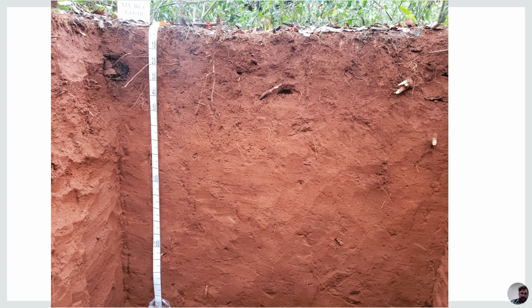And in this picture, we can see a redder color than the previous soil profile. This is because oxisols can be easily formed by the weathering of any parent material you can think of.